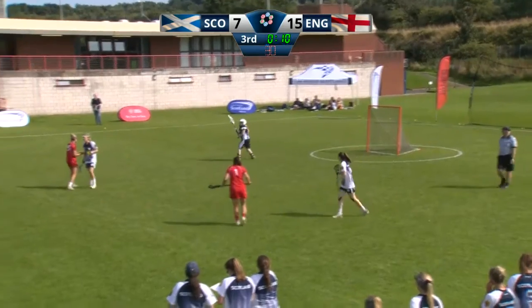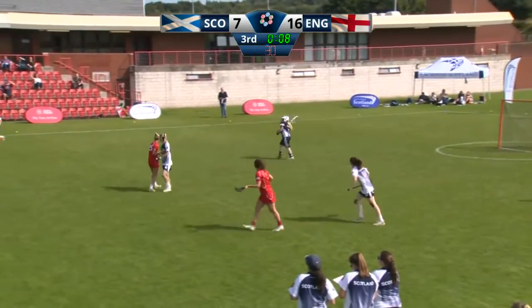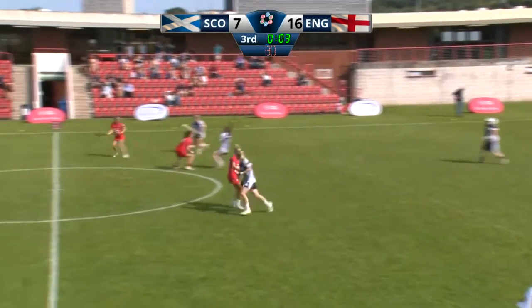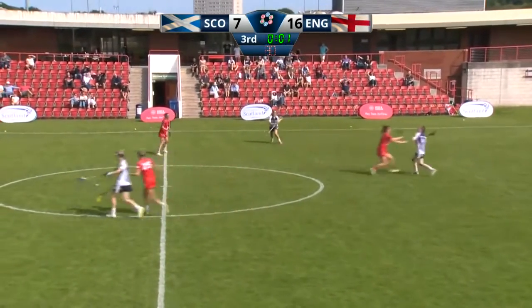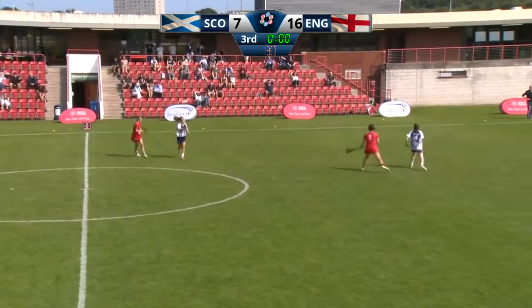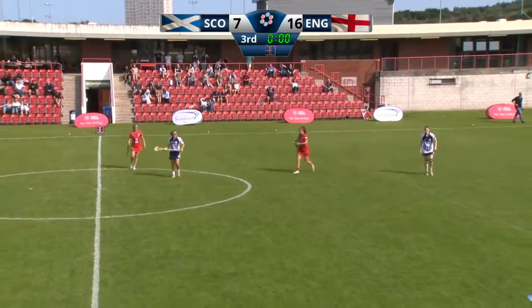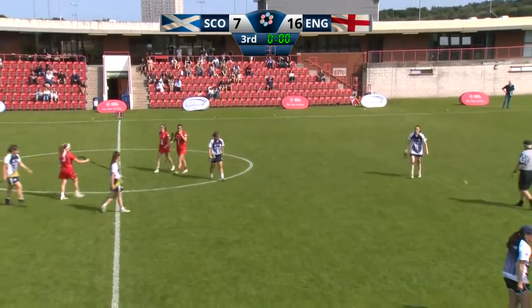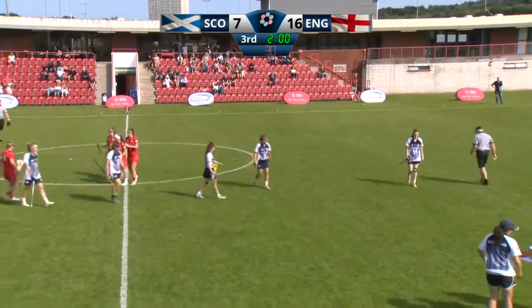That was a goal towards Anderson to Emma Oakley, and Emma Oakley just ripped a burner. The goalie was actually in good position. It was just shot so hard that it ricocheted and still went in. And there's the end of the third. So England 16, Scotland 7 in the Home Nation Sixes tournament.